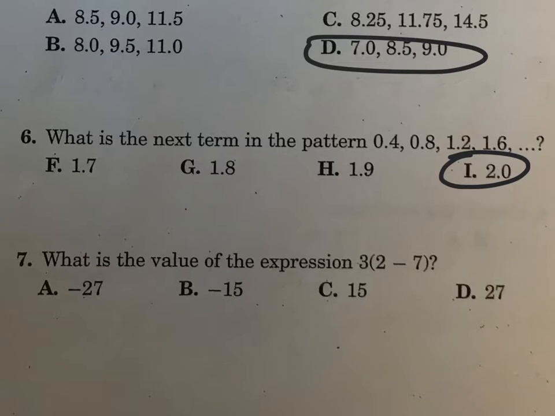For this one, you just do the distributive property. 3 times the quantity of 2 minus 7, just 3 times 2, which is 6. And I'm going to change that to plus a negative. So 3 times negative 7 is negative 21. So 6 plus negative 21 is going to be negative 15. B.